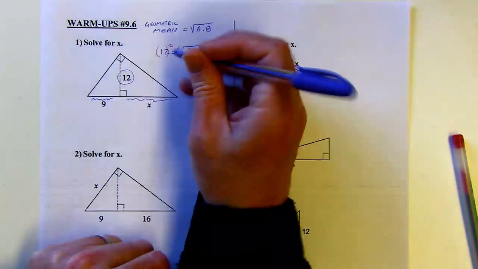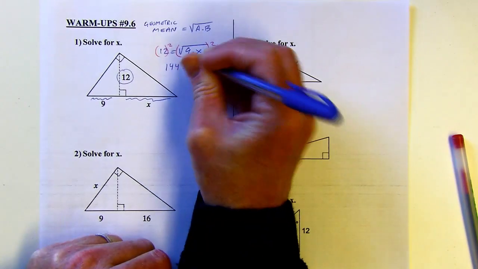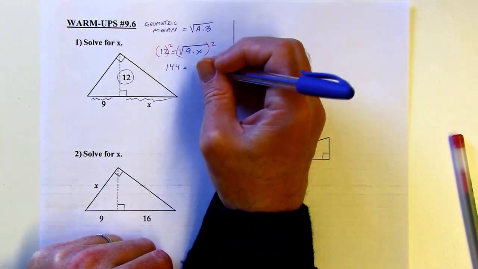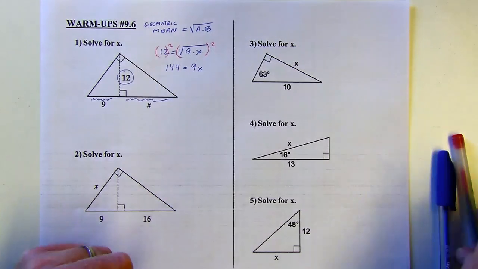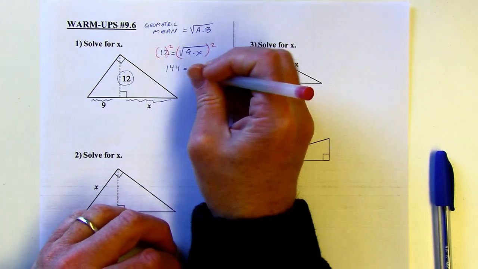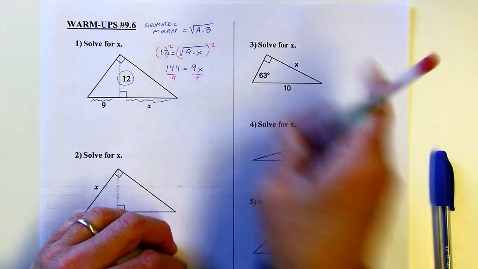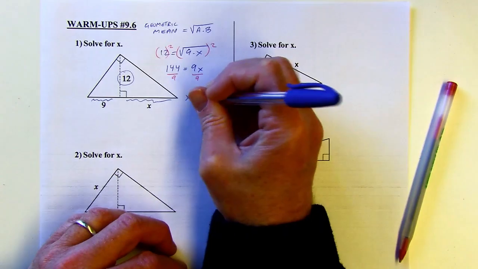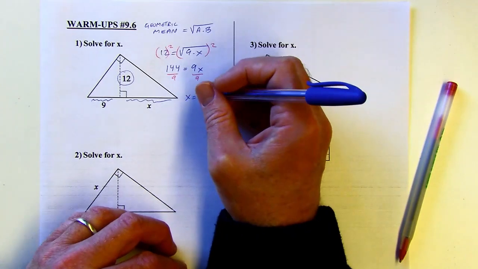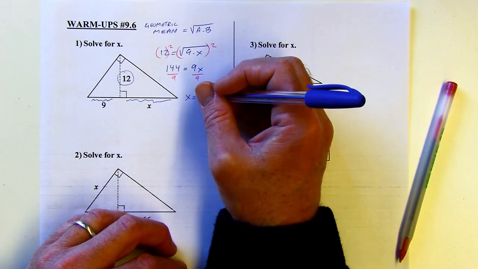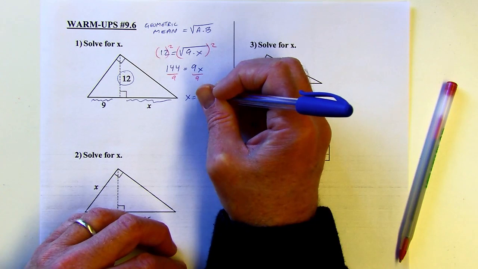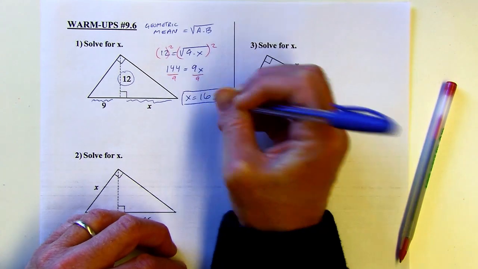Okay, so 12 squared is 144. And the square and the square root undo each other here, so this is just 9x then. And then I'm pretty close to solving for x. So I'm just dividing by 9. X is going to equal 144 over 9. And 144 over 9 actually comes out to an even 16. So x is 16 there.